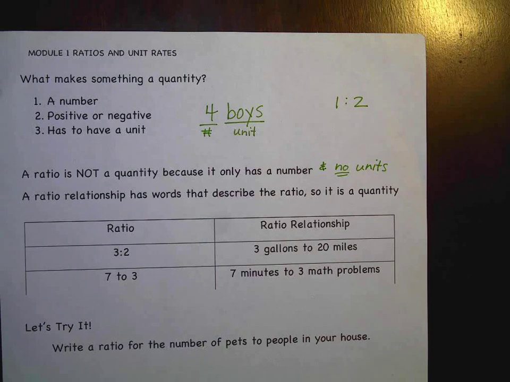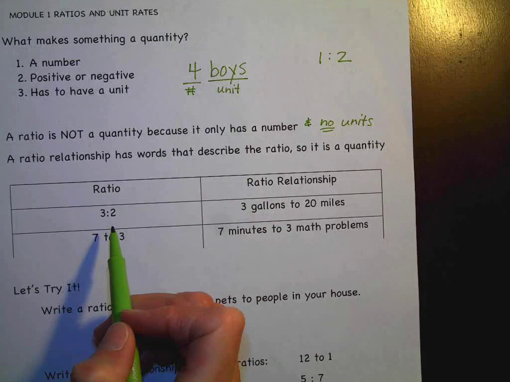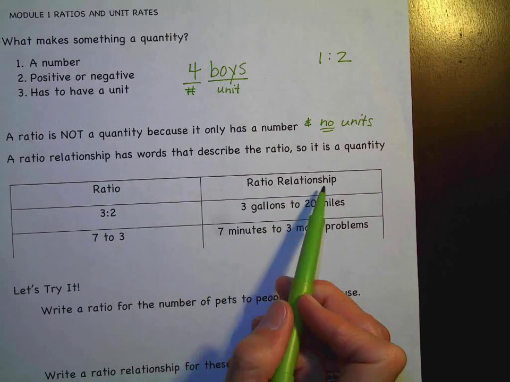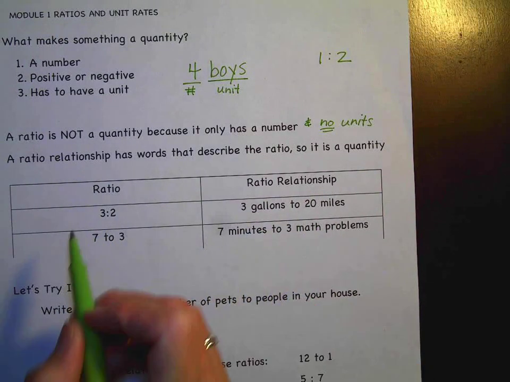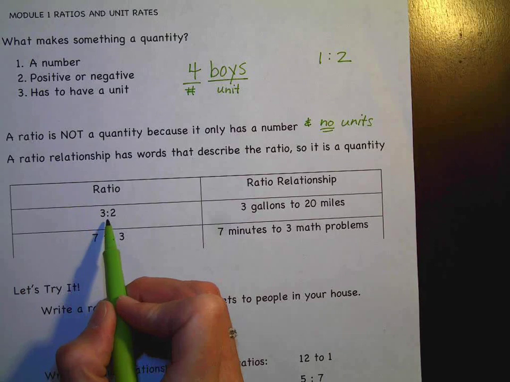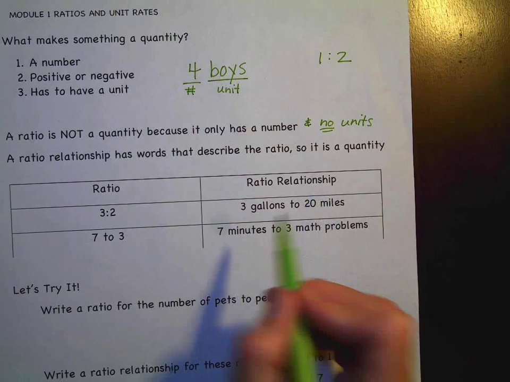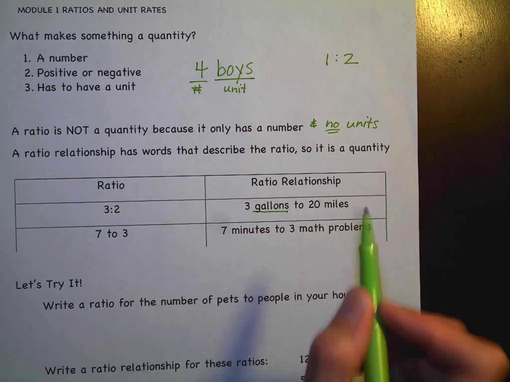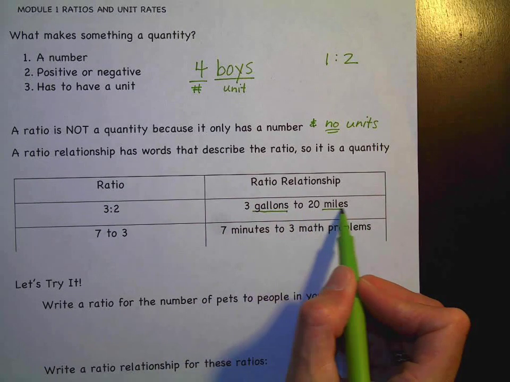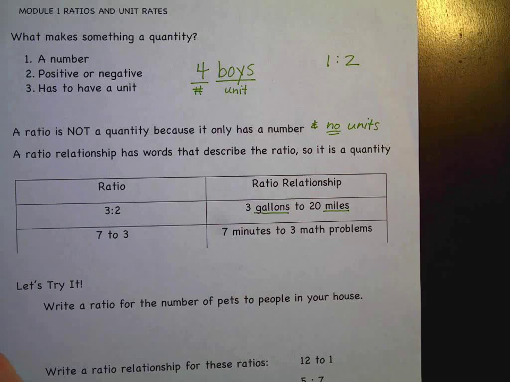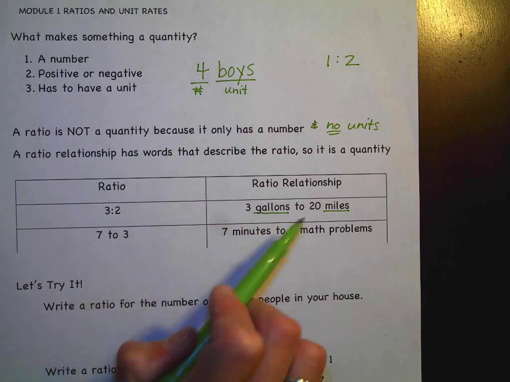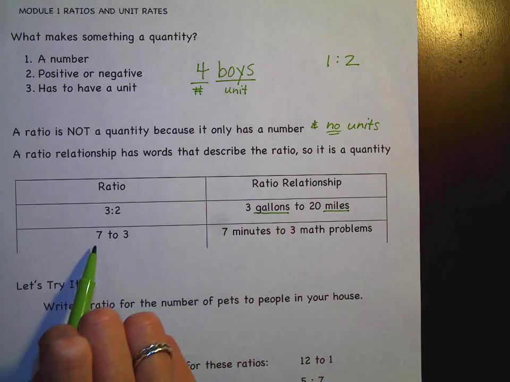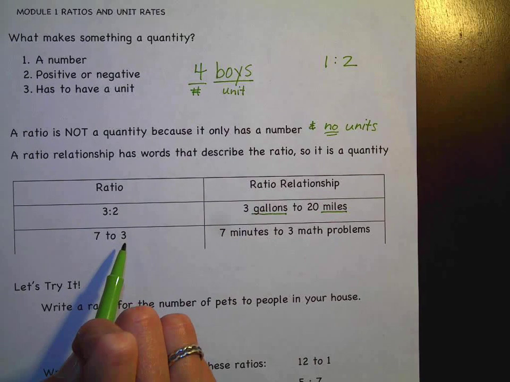A ratio relationship has words that describe the ratio, so it is a quantity. Okay, so that's the difference between a ratio and a ratio relationship, is that the ratio just has the numbers, whereas the ratio relationship adds the units. So this is a ratio, 3 to 2, whereas this is a ratio relationship because it says 3 gallons to 20 miles. So it has the units. It has the number and it has the units. So this one is a quantity.